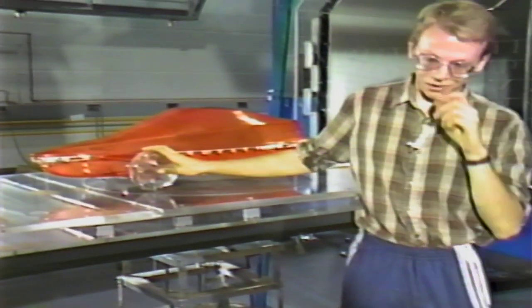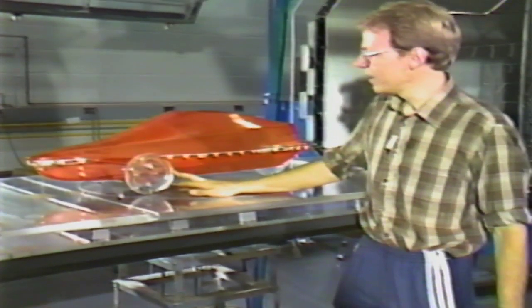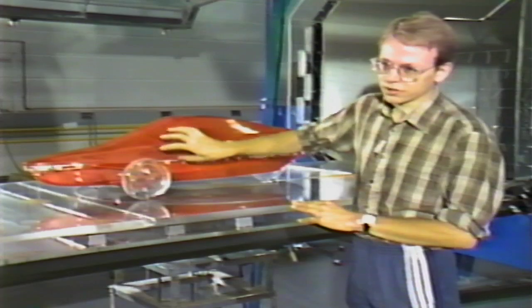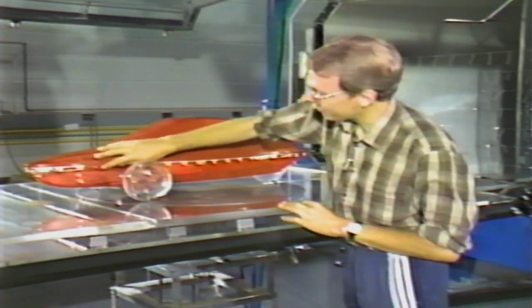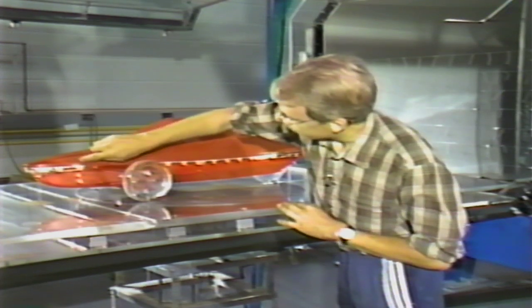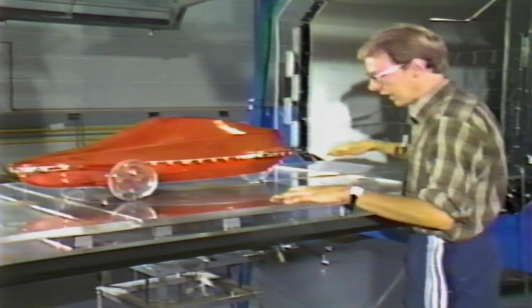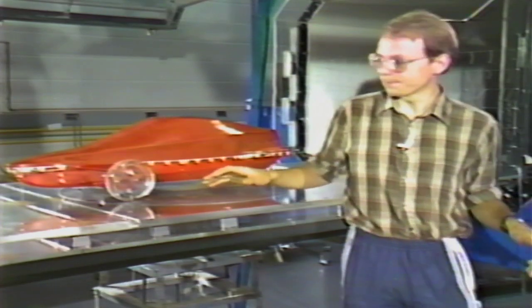This is a wind tunnel model that we've been working with for the last couple months or so. And the purpose of this model is to measure the air pressure on the outside of the model all over the body. So to do this, we have little pressure taps all over the place, and these are just openings in the model that are connected to little rubber tubes, and these in turn are connected to the computer where we measure the pressures.